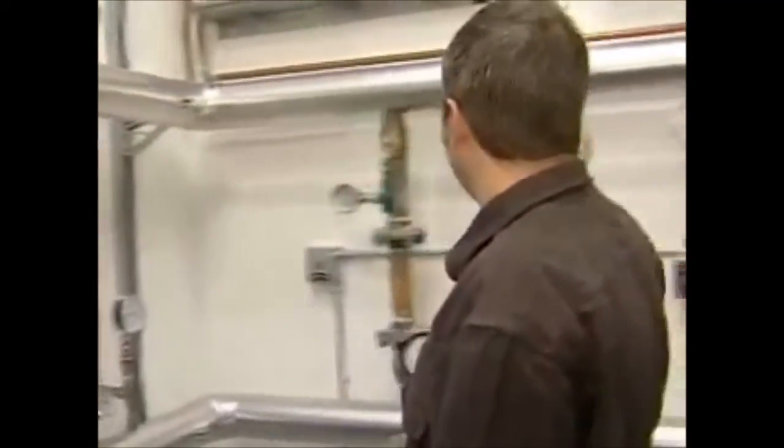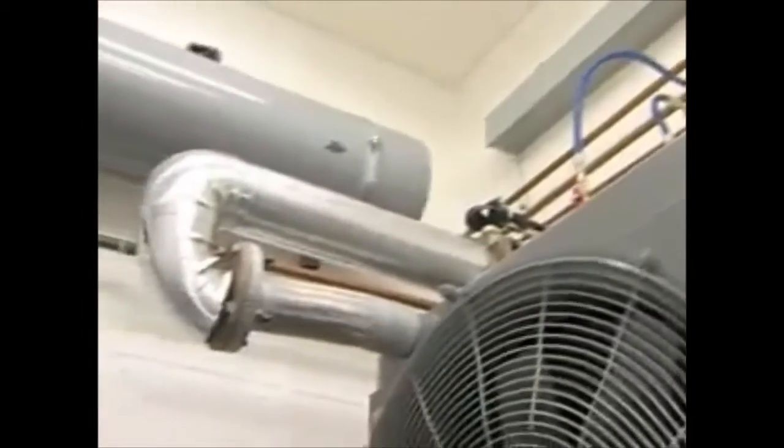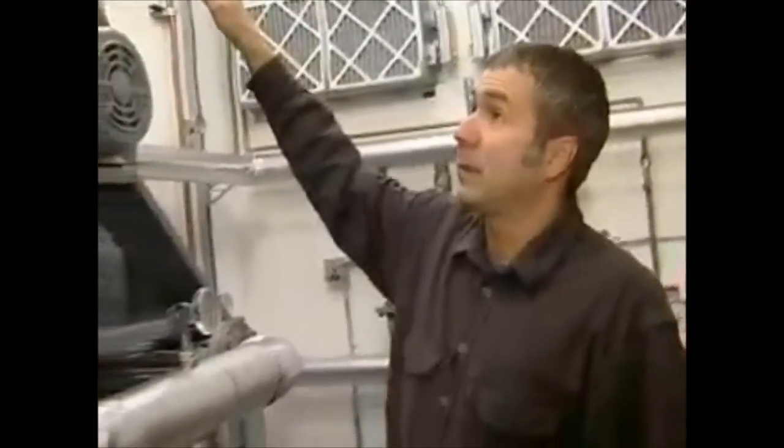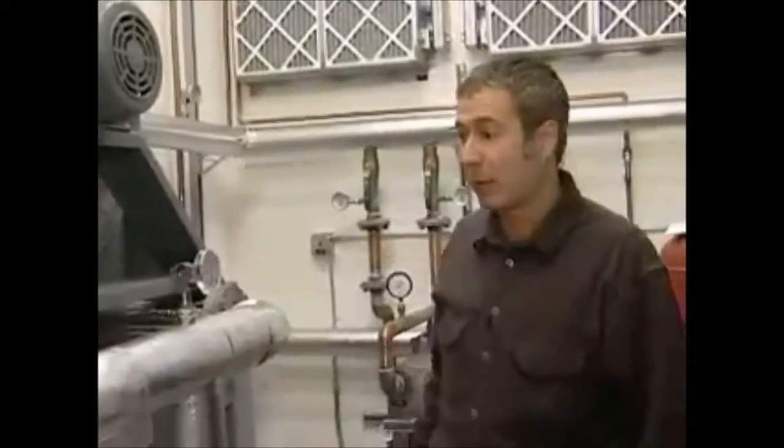Continuing on with the tracing of this piping, the hot coolant piping comes across, up and over the top of the radiator. Above the radiator, we have an isolation valve on the top, so each radiator can be valved off separately if it needs to be serviced. We also have an air bleed line on top of the radiator to allow us to get the air out of the top of the radiator tank.